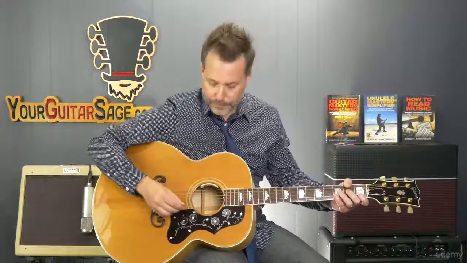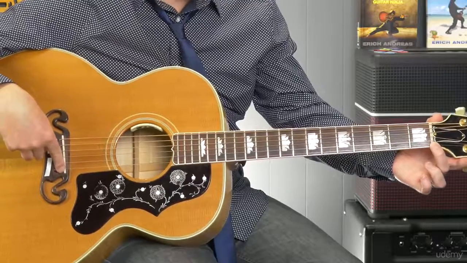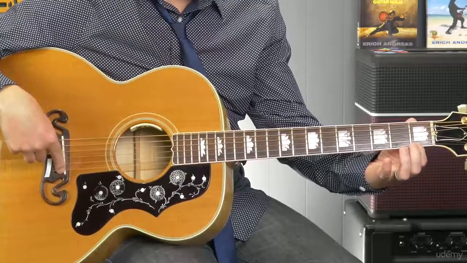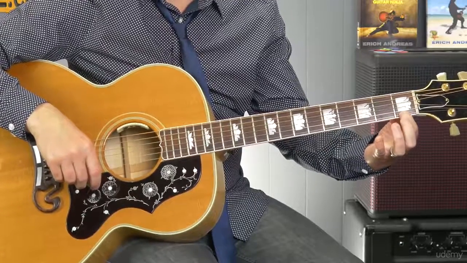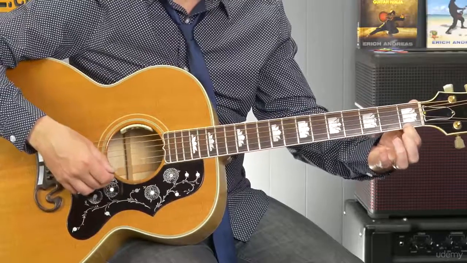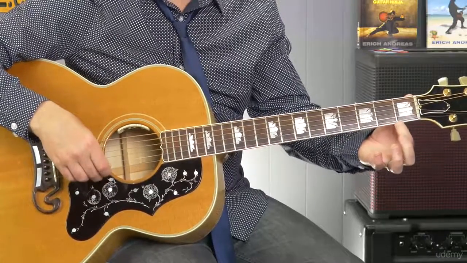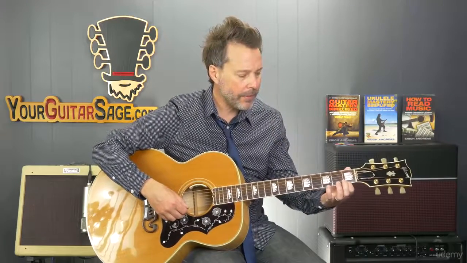All right, so we pluck that string, it's vibrating between these two points. When we put our finger down, basically what's happening is we're taking the string and we're interrupting it, but we're not muting it. What we're doing is we're pressing it down onto the fret, okay? Now, we haven't learned that technique yet. We will, okay? That's coming up next.